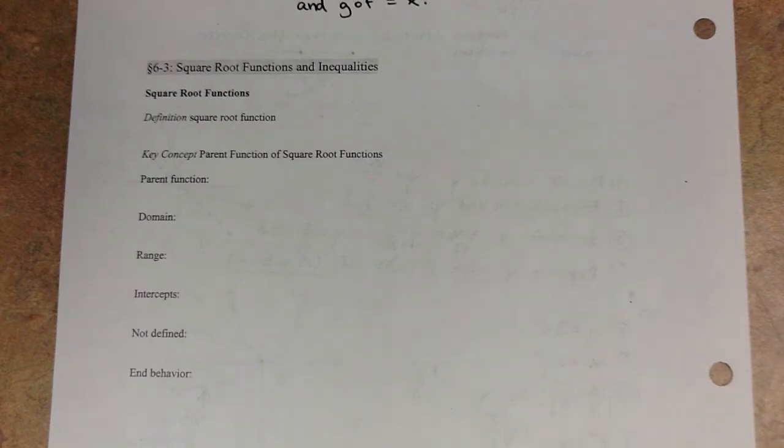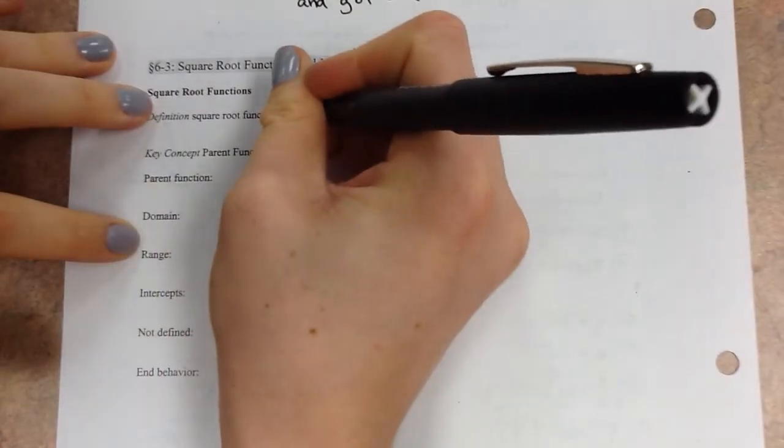So instead of dealing with square root expressions, which like I've said we've seen in past chapters, we are going to be looking at square root functions. We're going to be graphing them, analyzing them, and then also taking a look at inequalities at the end of the section. So square root function, very simple definition. It's just a function that contains the square root of a variable.